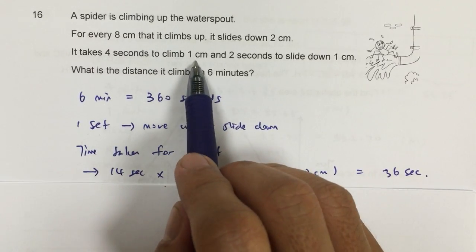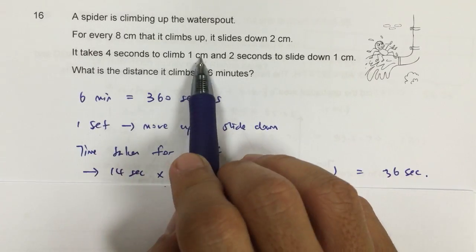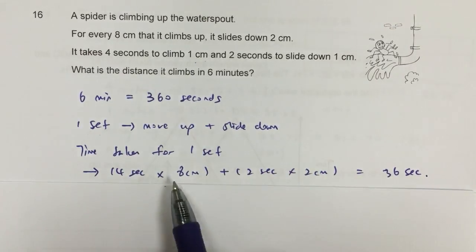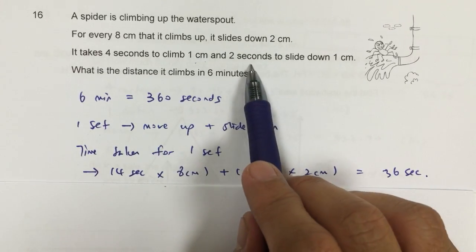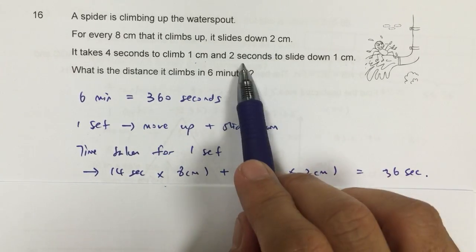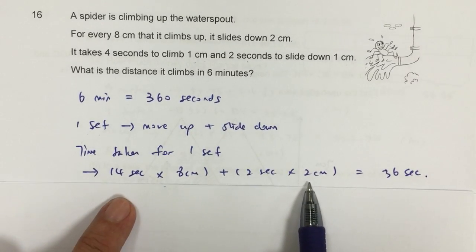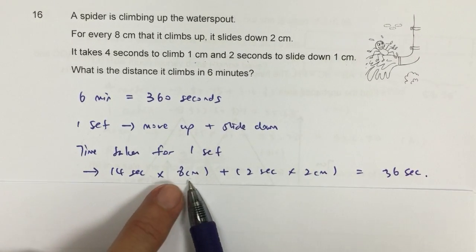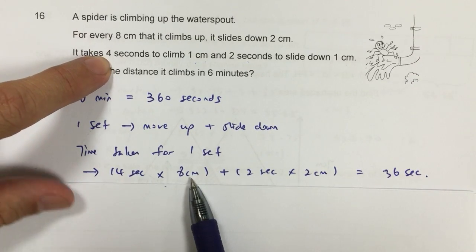Because 1 cm will take 4 seconds to climb, 8 cm will take 8 times 4 seconds. At the same time, it slides down 2 cm. So 1 cm, 2 seconds. 2 cm will be 2 times 2 seconds, which is 4 seconds. So total time taken to move up 8 cm is 8 cm times 4 seconds.